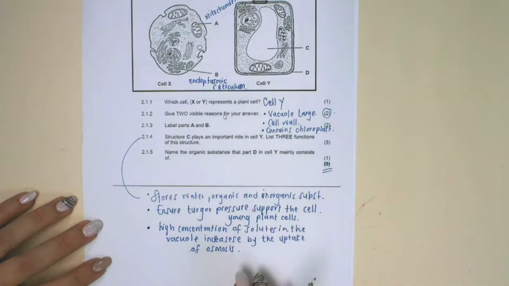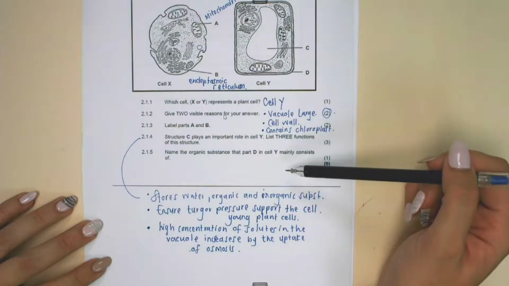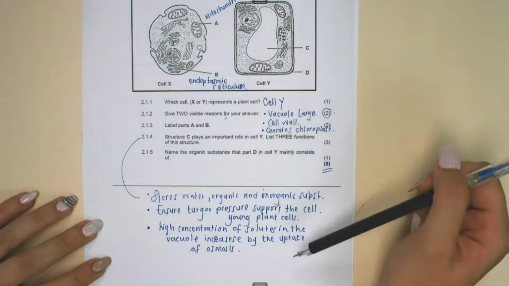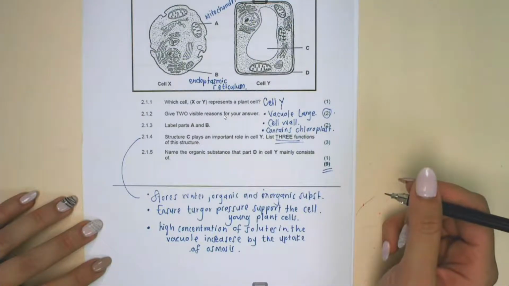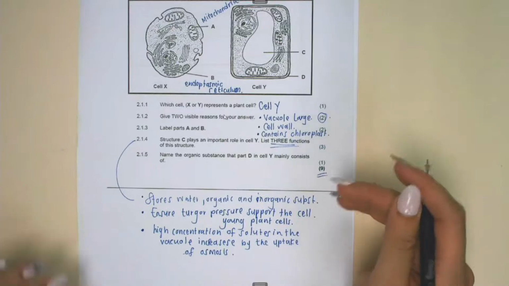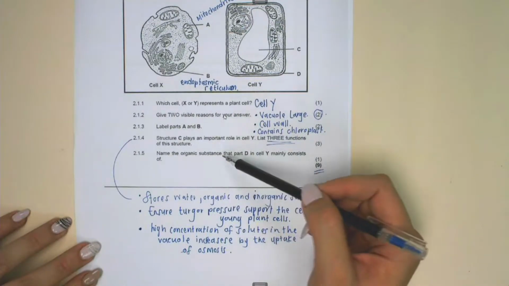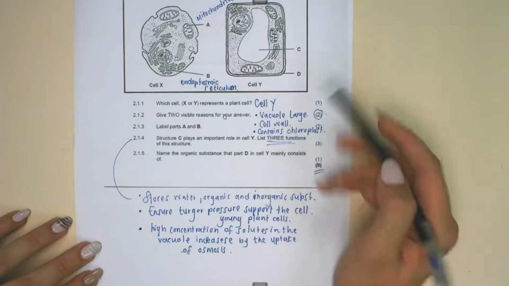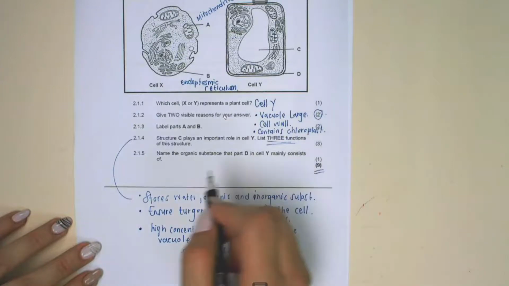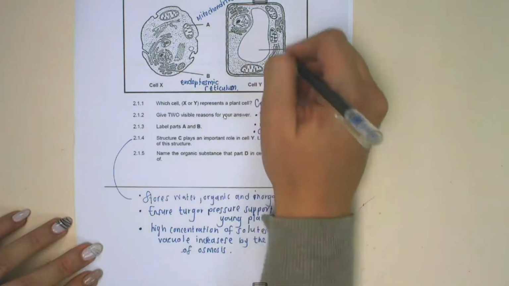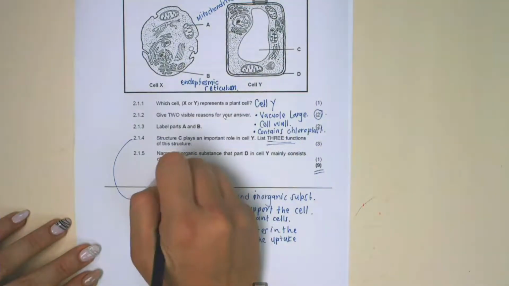So please make sure that you know that. Again, they ask for 3 functions, so they are going to mark the first 3. Don't waste time giving more than 3 functions. Give the 3 that are needed. Then the last question was, name the organic substance that part D in cell Y mainly consists of. So what does the cell wall mainly consist of? And what it consists of is cellulose.